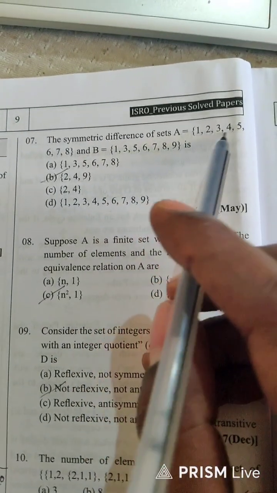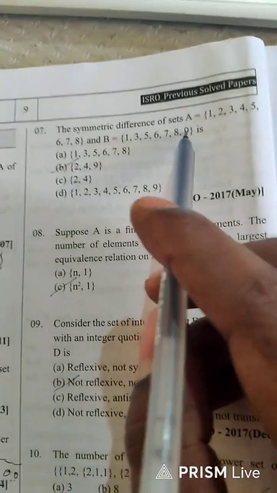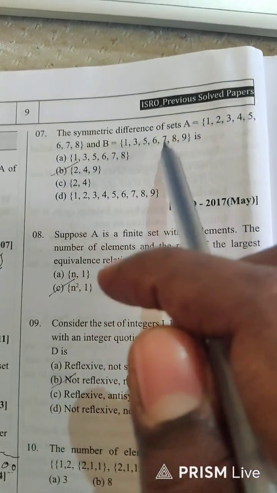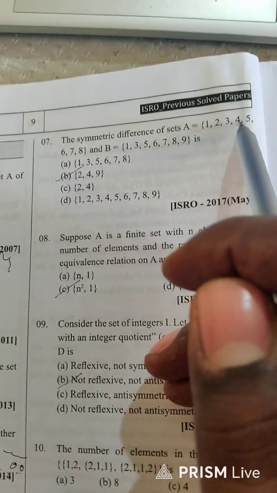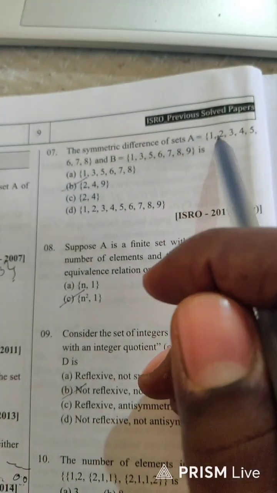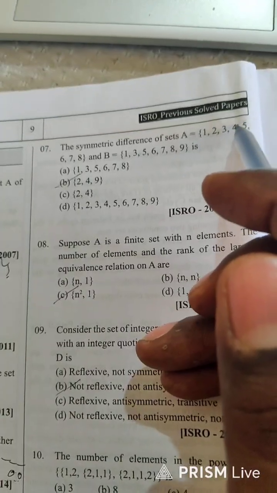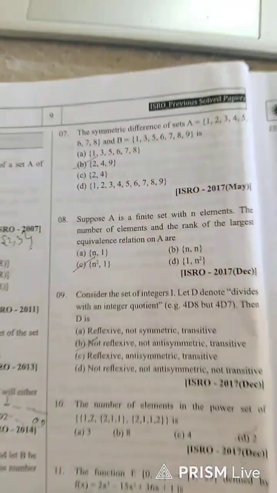The symmetric difference of sets A is equal to 1 2 3 4 5 6 7 8 and B is equal to 1 3 5 6 7 8 9. రెండిటి సిమెట్రిక్ డిఫరెన్స్ ఏబీలో సిమెట్రిక్ డిఫరెన్స్ అడిగినాడు 2 4 అండ్ 9. ఈ రెండిట్లో కామన్గా ఉండేది 1 3 5 6 7 8 అనుకుంటా. ఆ కామన్గా లేని ఎలిమెంట్స్ని 2 4 9 అని ఇచ్చినాడు.